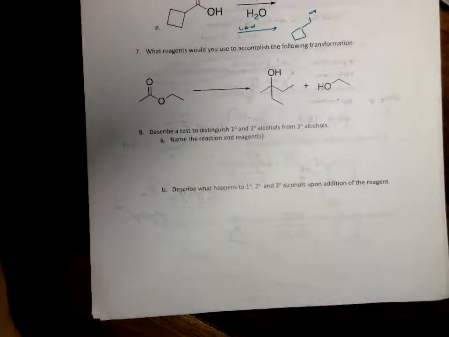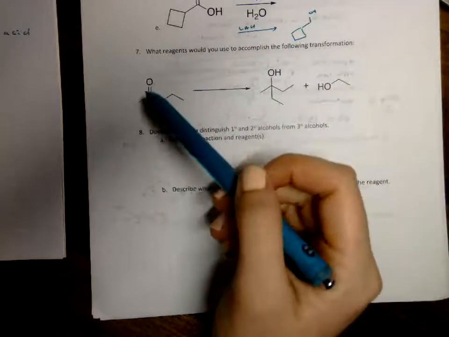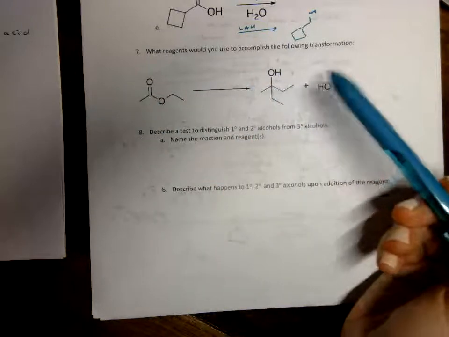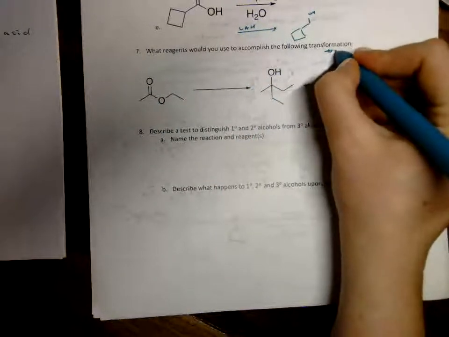All right, now this next question is difficult. It's more of a retrosynthesis question, and it asks, what reagents would you use to accomplish the following transformation? So I'm looking at this and I'm seeing a ketone go, or actually an ester go to an alcohol. So then I'm like, is it going to be reduction?